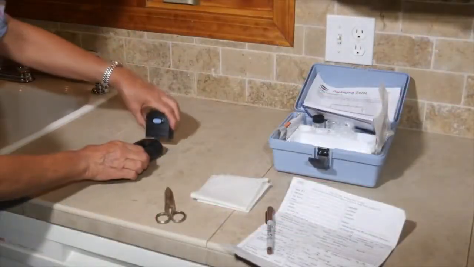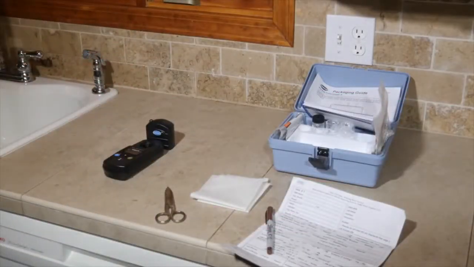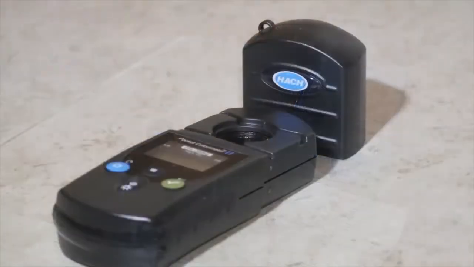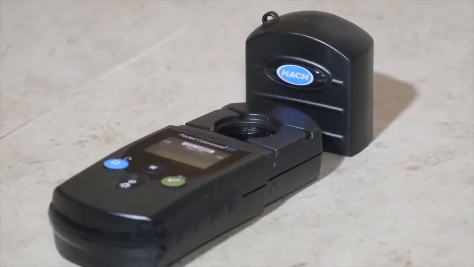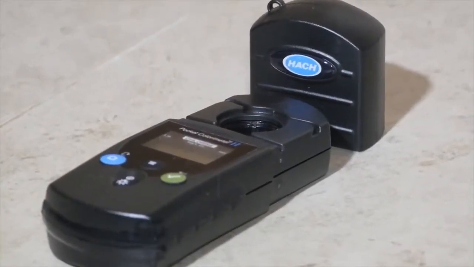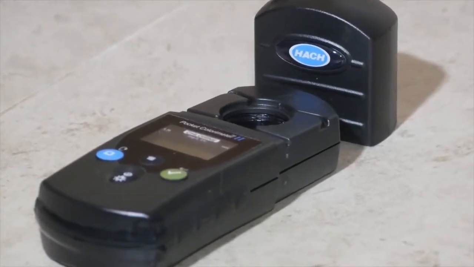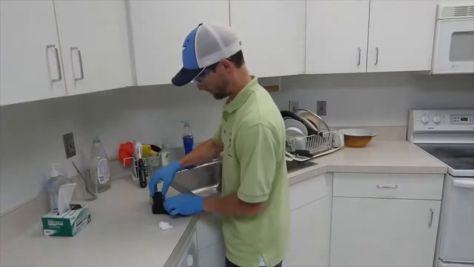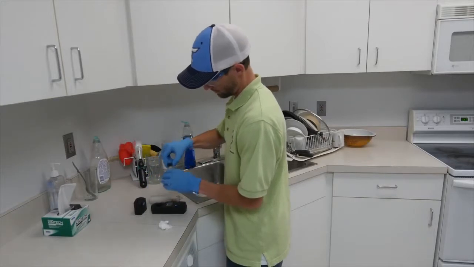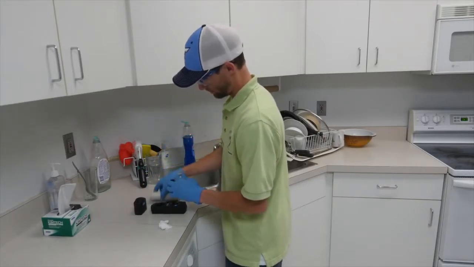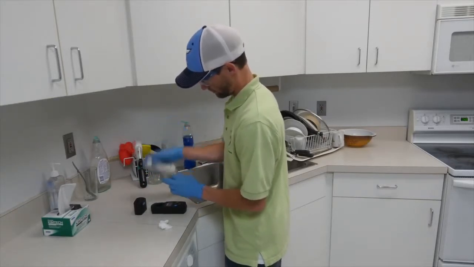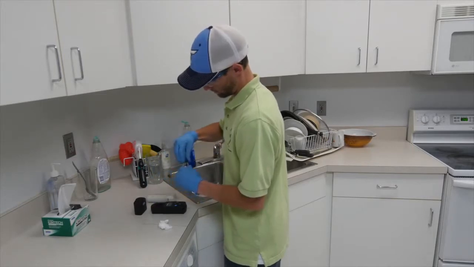For this demonstration, we are using a Hawk Colorimeter 2. We don't endorse this instrument over other brands, and procedures may vary slightly between manufacturers. The method works by adding a chemical called DPD to the sample. If chlorine is present, a pink color will form.